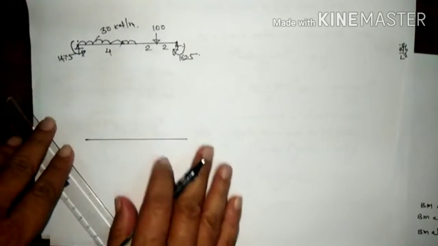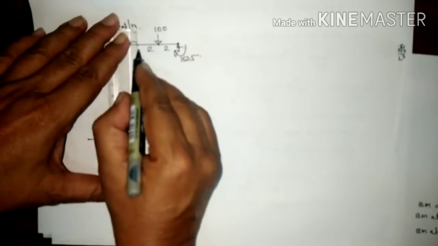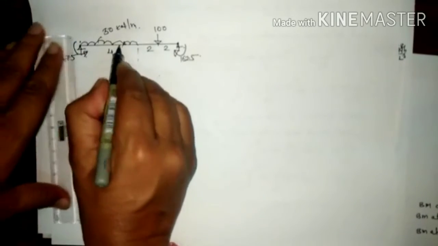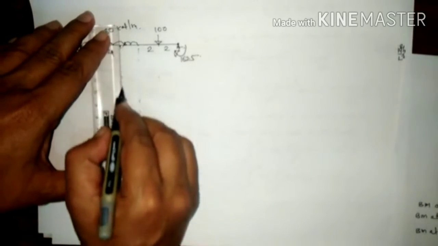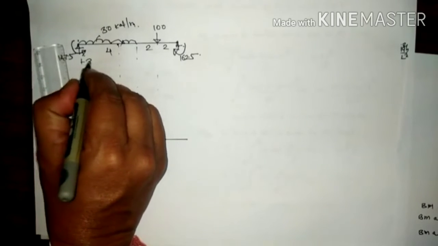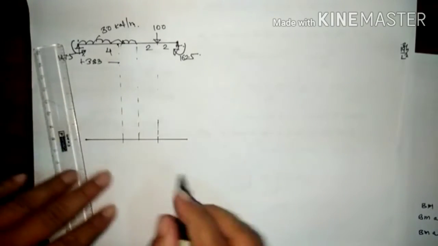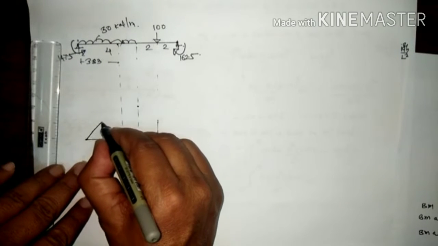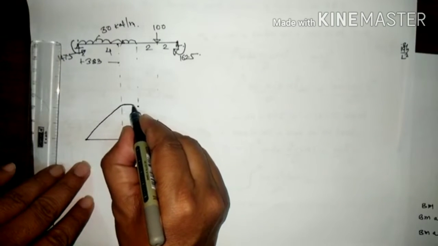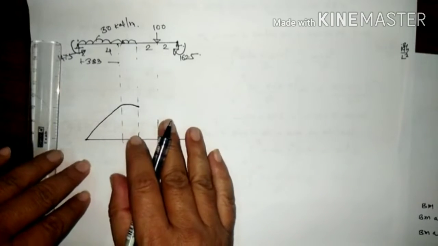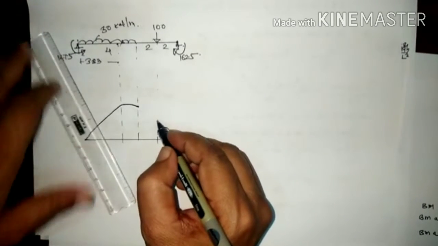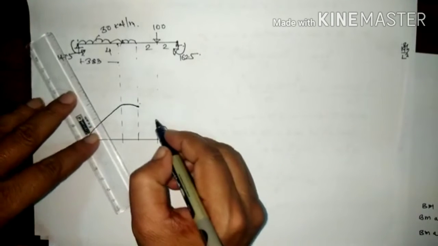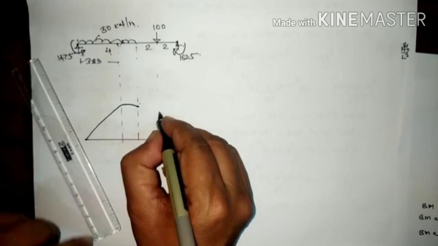So now first we draw the simply supported. So drop this point here. And one is a constant shear. This point is 3.83. So like this, okay, and from here, this then is how much is here.